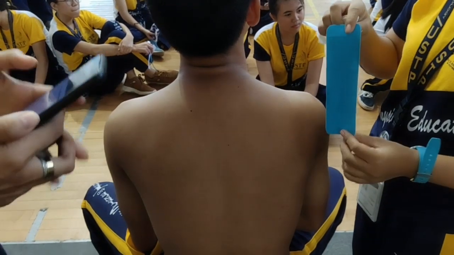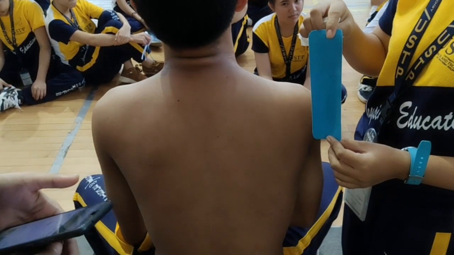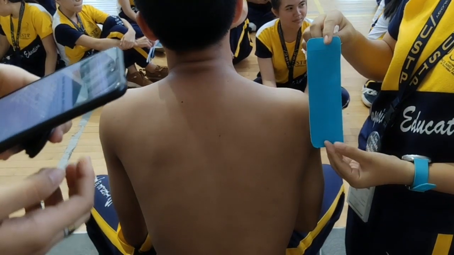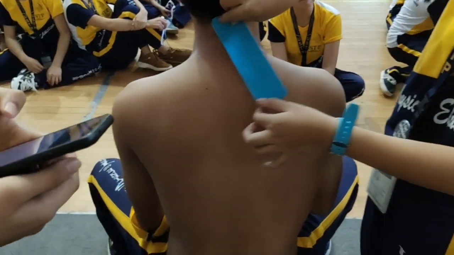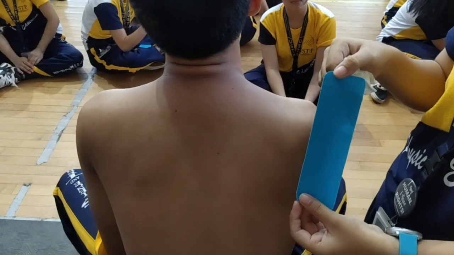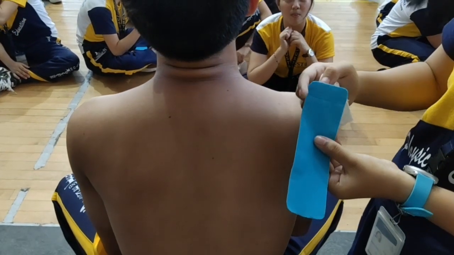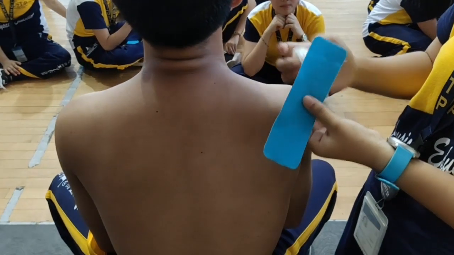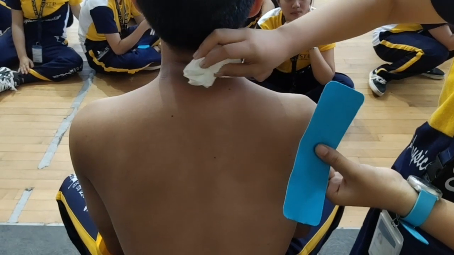Step 1 for applying kinesiology tape for the upper trapezius is to measure the tape from your hairline to your shoulder. Then cut the tape into an I strip and round the edges, as seen now. And then step 2, lay the base of the I strip.